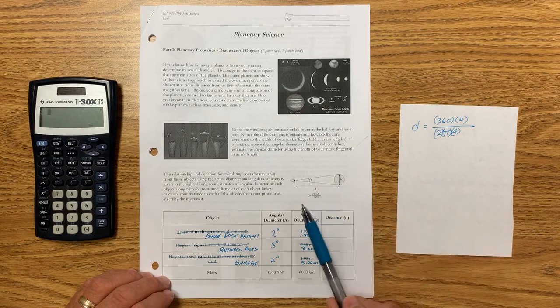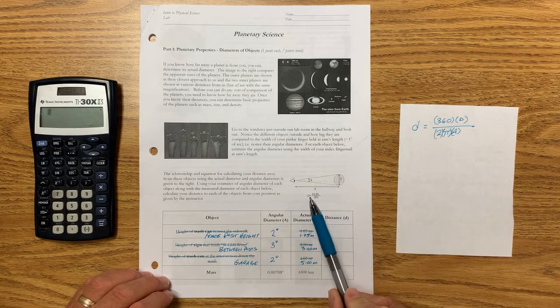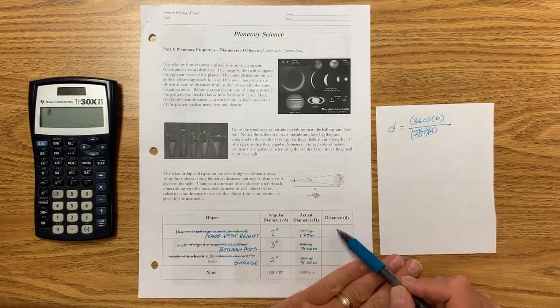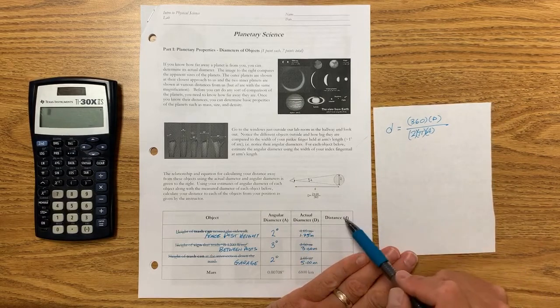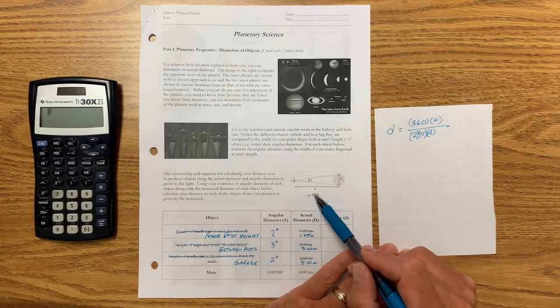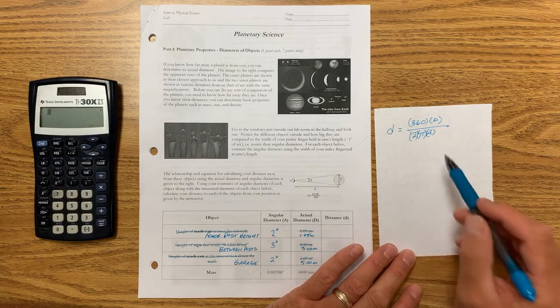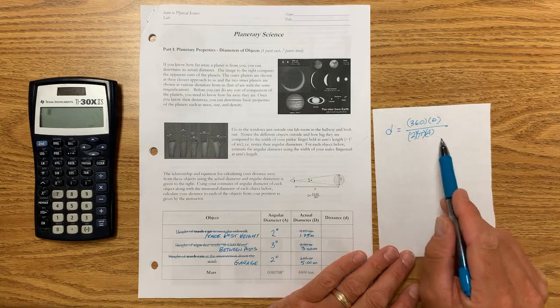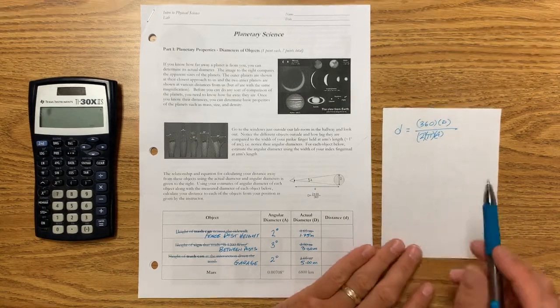And the mathematical relationship then is the actual diameter, little d, is equal to 2 times pi times the distance away from the object, big D, so how far you are away here, times the angular diameter, a, divided by 360. And we can rearrange that equation for big D, because that's what we need to find. We have a and we have d, but we need to find big D. So rearranging that equation, bringing the a and the 2 pi into the bottom and the 360 up to the top, leaving D on the other side, we have D equals 360 times d over 2 pi a. So this is the equation rearranged so we can use it.